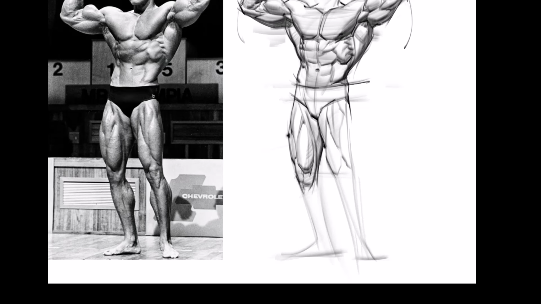And as always, I'm trying to exaggerate those areas of overlap, just to help create more depth in the drawing. So here you can see that the rectus femoris is overlapping the vastus lateralis. So I want to be sure that is illustrated here.